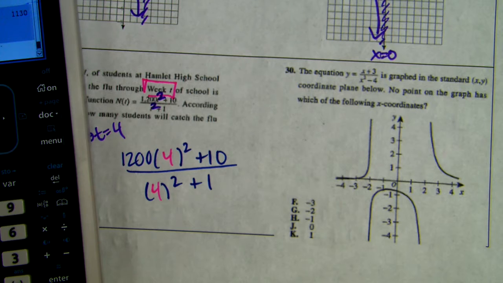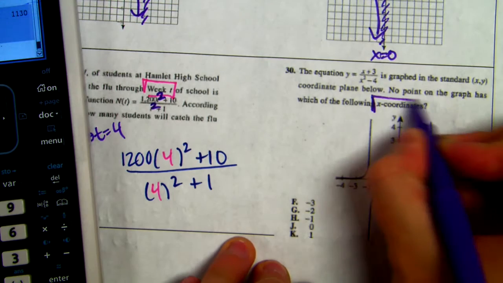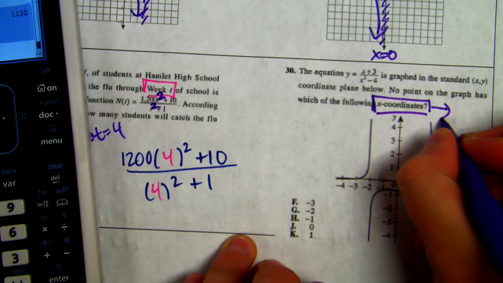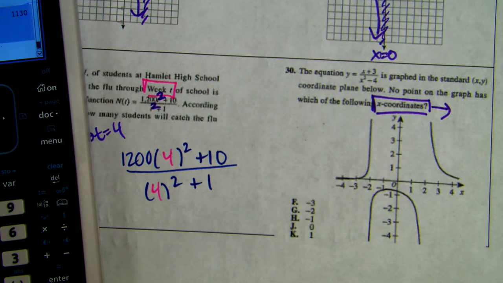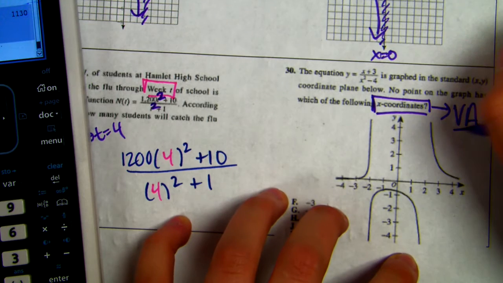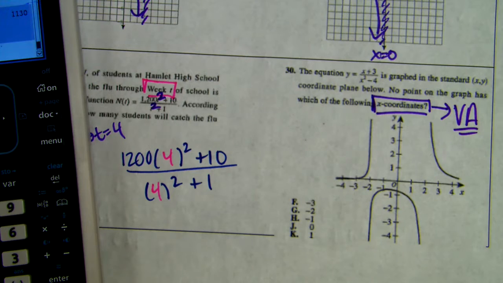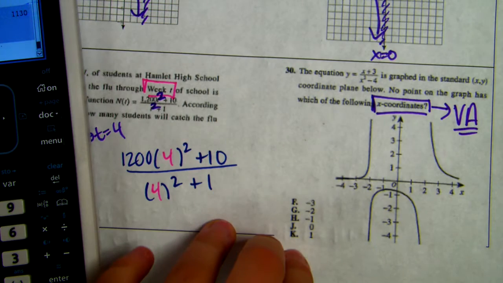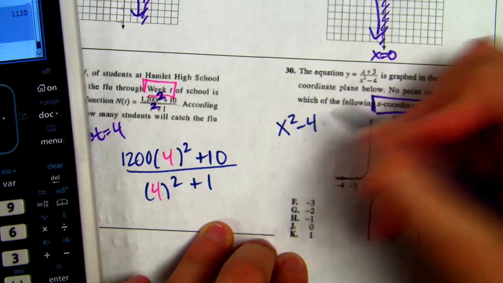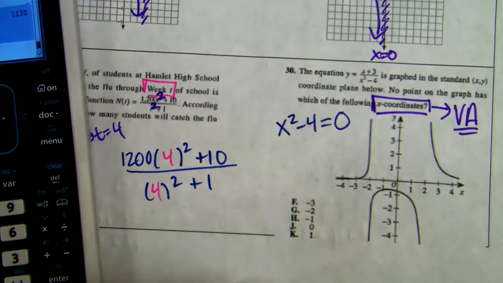The equation y equals x plus 3 over x squared minus 4 is graphed on the coordinate plane. No point on the graph has which of the following x coordinates? So this is a cool question because it's asking us for what? Which one deals with x coordinates? The vertical asymptote. So this is basically asking me for the vertical asymptote. How can I figure that out? The vertical asymptote is defined as the point where the denominator, which is x squared minus 4, equals 0.